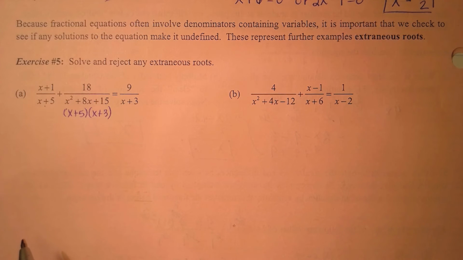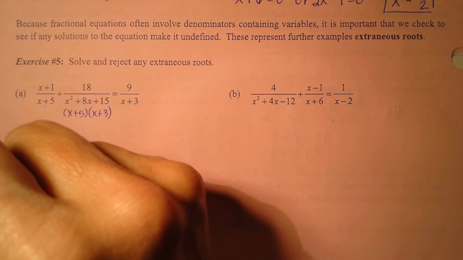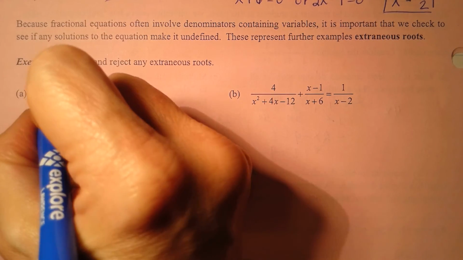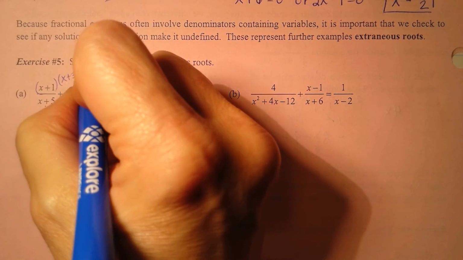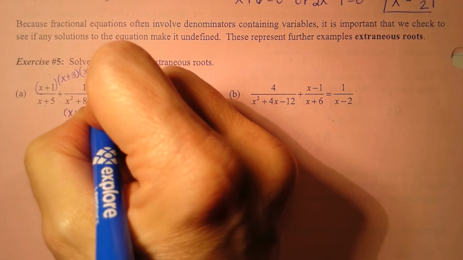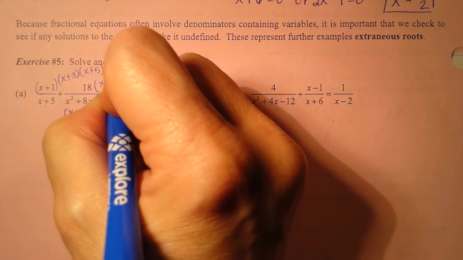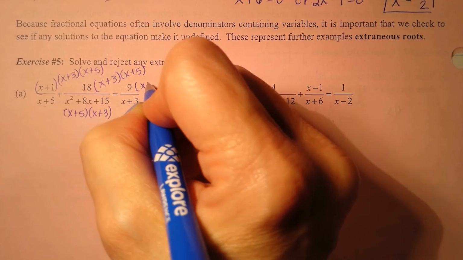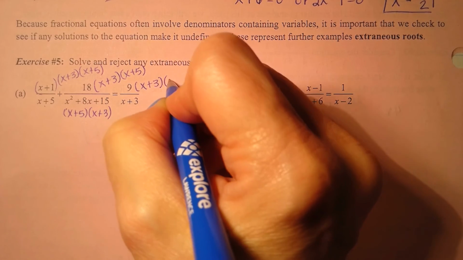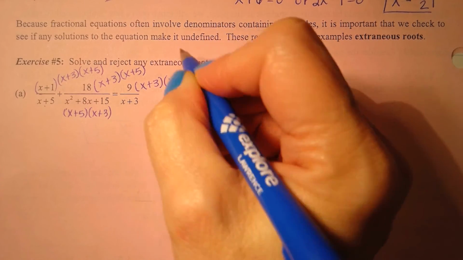So we need to multiply everything by x plus 3 times x plus 5.